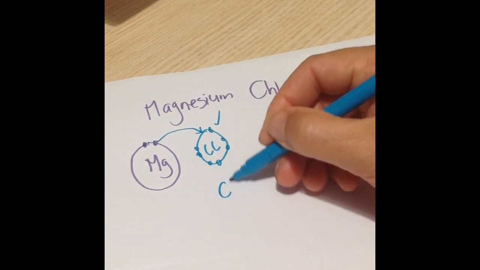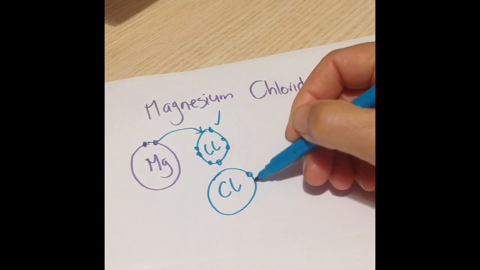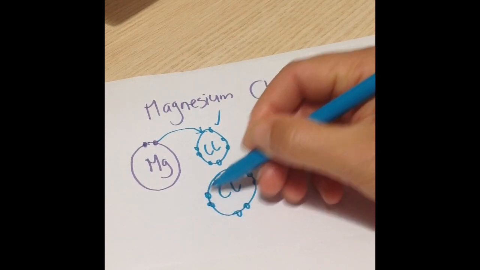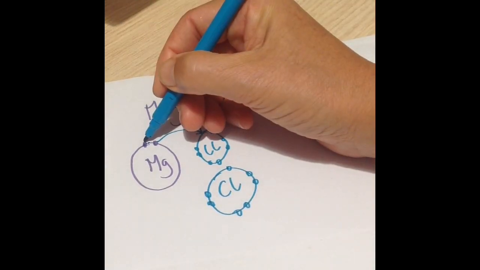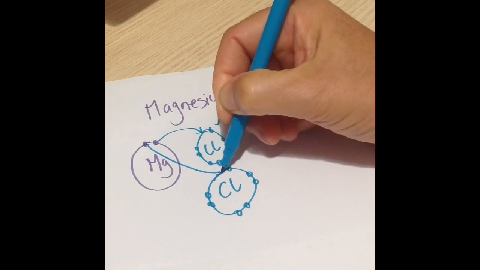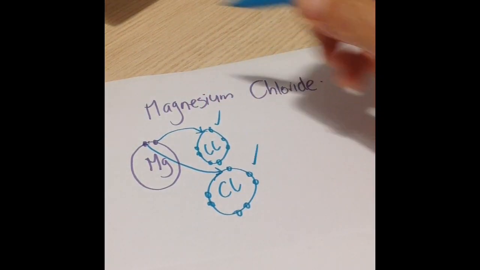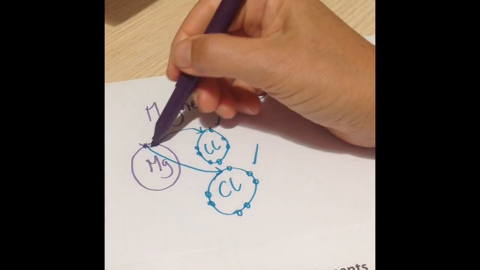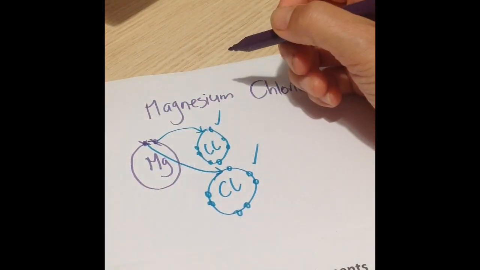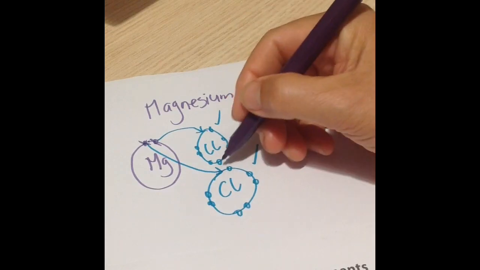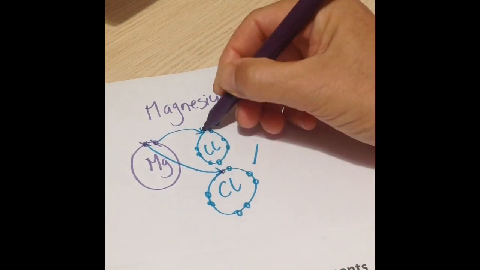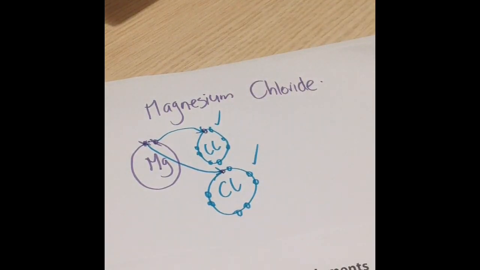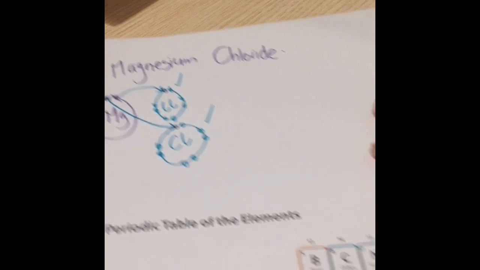So what we can do is get another chlorine. 1, 2, 3, 4, 5, 6, 7. And then they're all happy because this electron from magnesium can come over here. Magnesium will now have no electrons on the valency shell. Now the second last shell will be the outer shell. And these 2 electrons ended up on chlorine. So we've got a strong ionic bond and a salt, magnesium chloride.